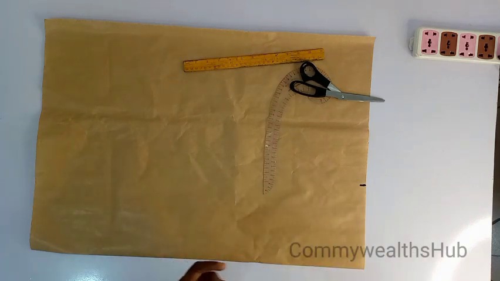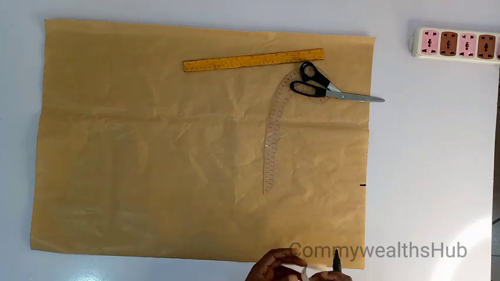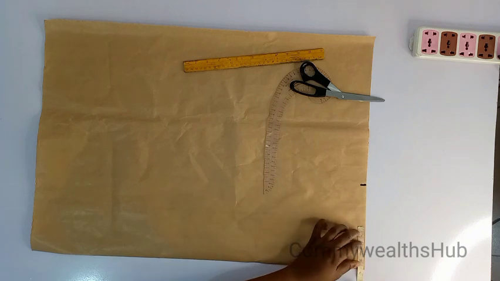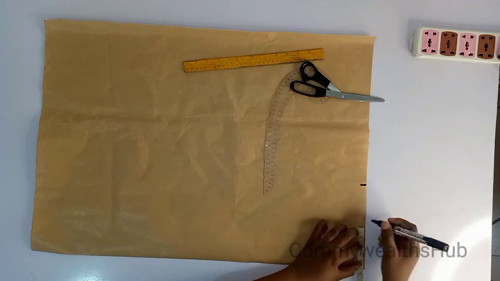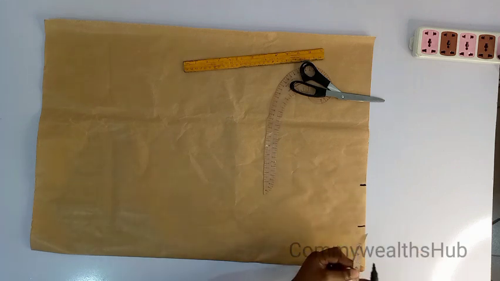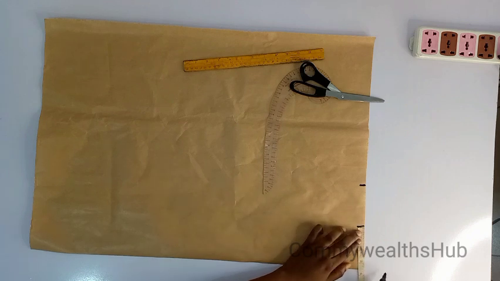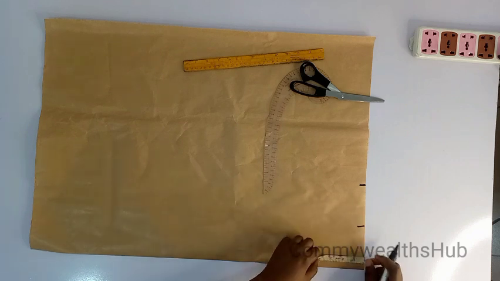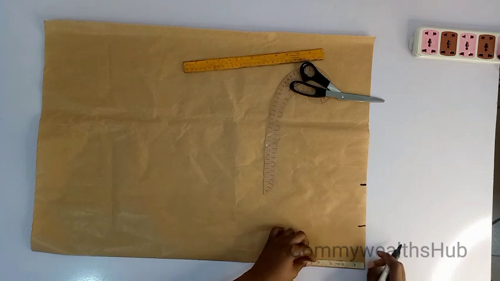So now I want to decide what kind of neckline I want to make use of. I'll make use of a round neckline. I will work with a neckline of 3.5 inches for the width, and for the depth, I will make use of 4 inches.